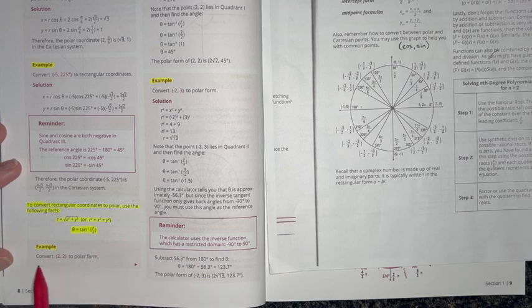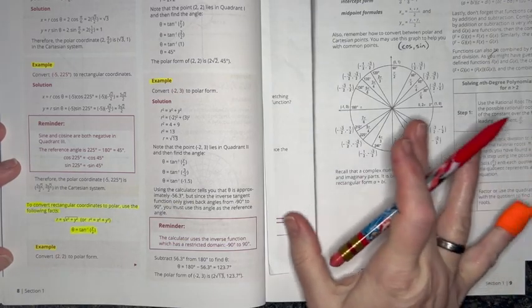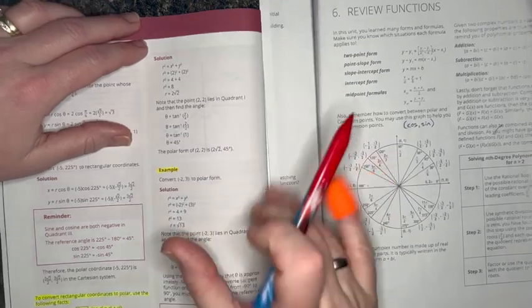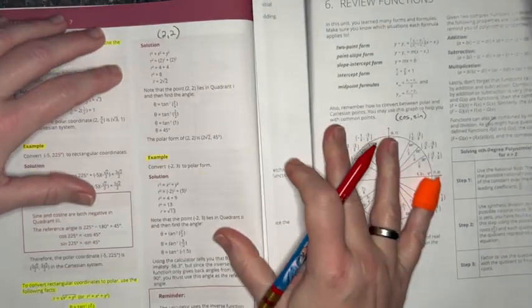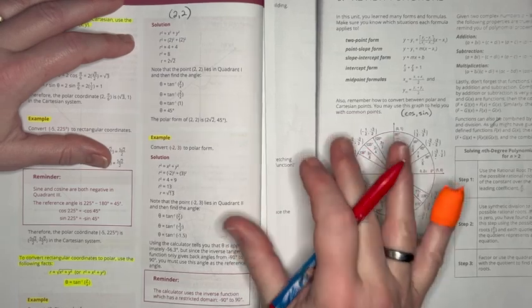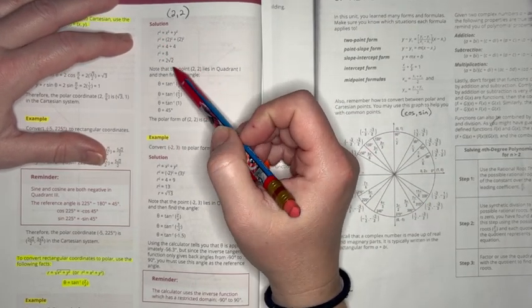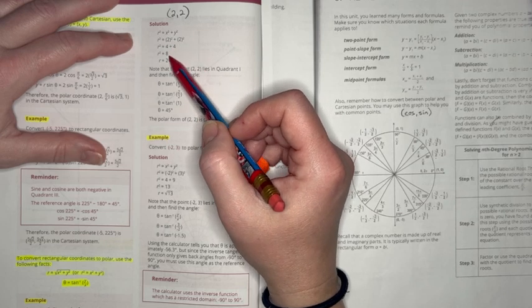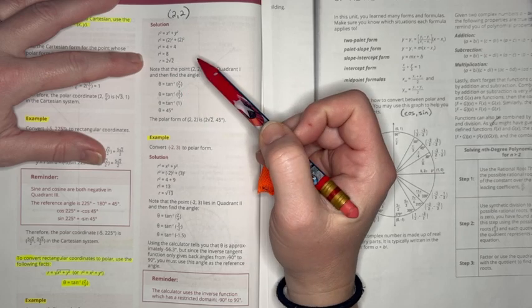So if we have the point 2 comma 2, now I don't know why they couldn't have just started the example up here so it was all in the same section, but that's okay. I'm just going to write it up here. We have the point 2 comma 2. To find r, we are going to take the square root of 2 squared plus 2 squared, which is the square root of 8, which is 2 times the square root of 2.